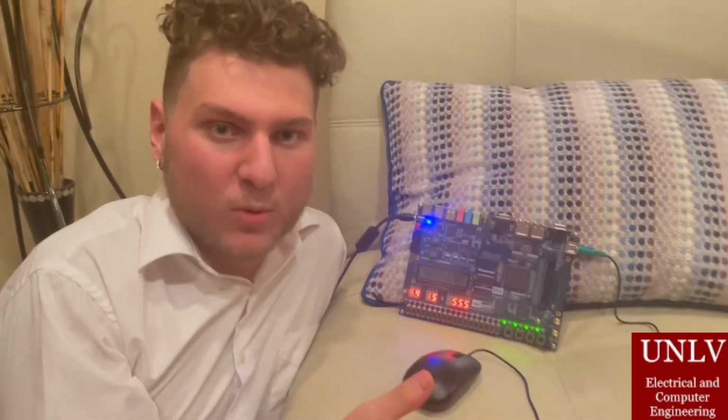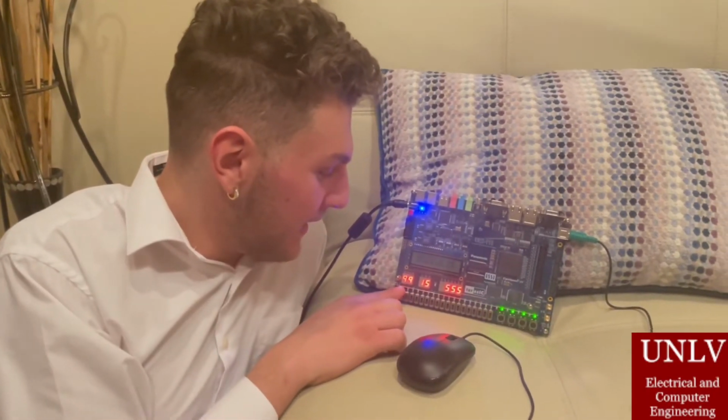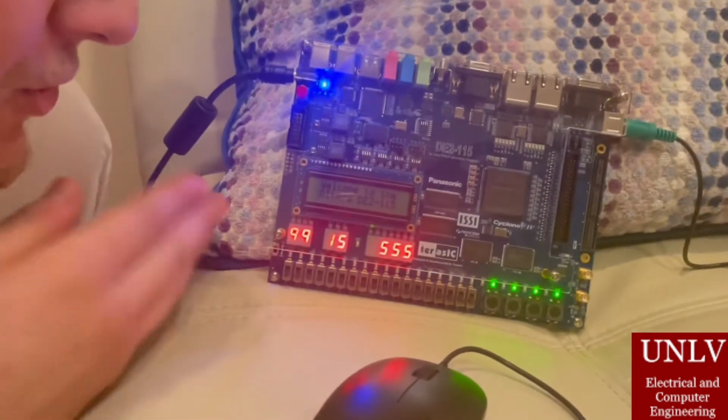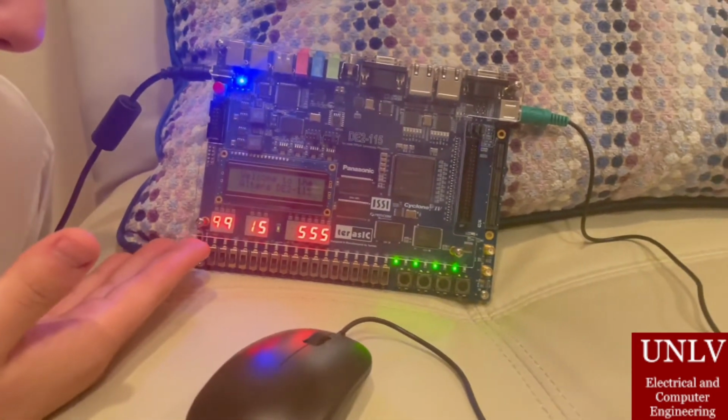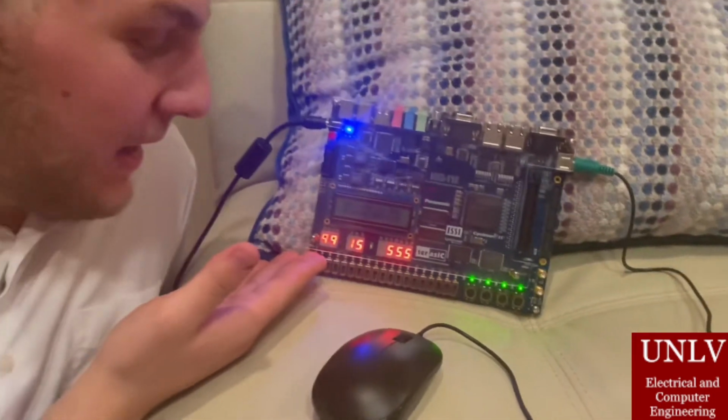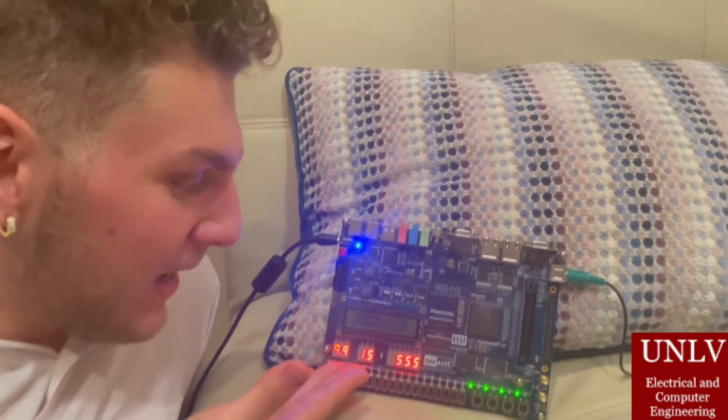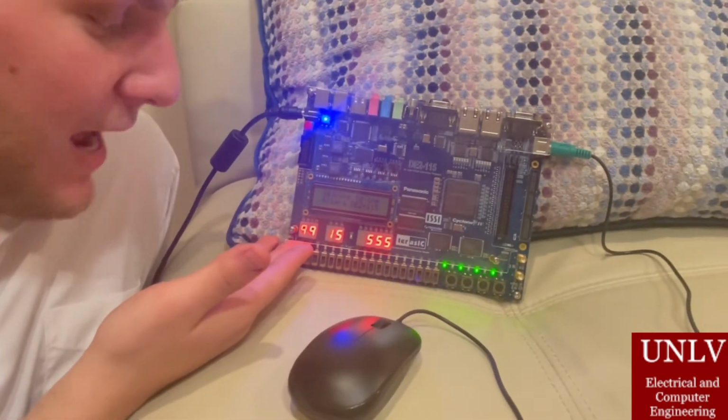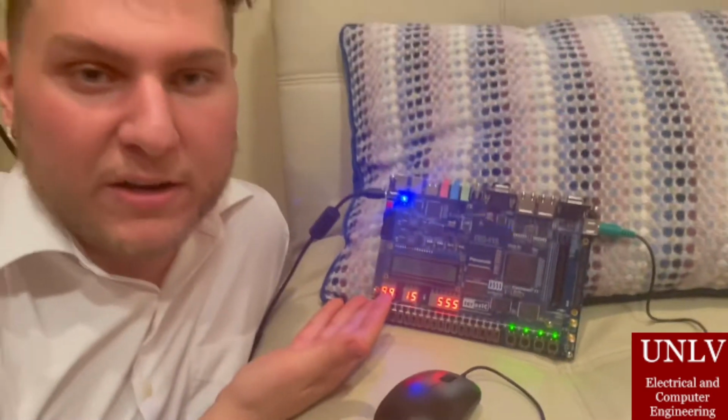As for the maximum credits, it caps out at 99 simply because we only have 2 displays here, so that is the maximum we can display. And if you win more than 99, the code actually caps out at 99, and this is to prevent overflows.